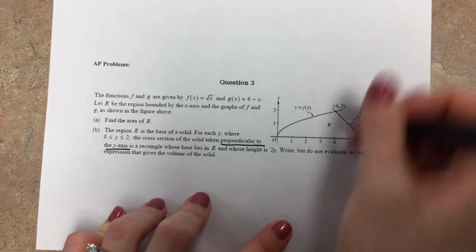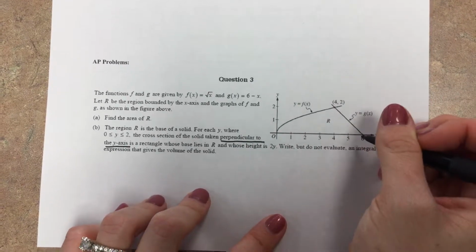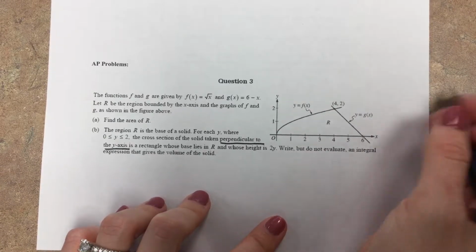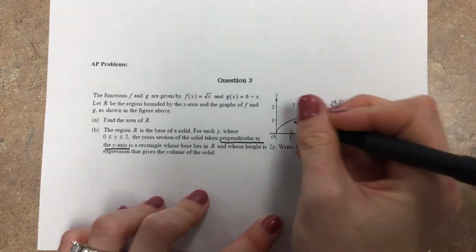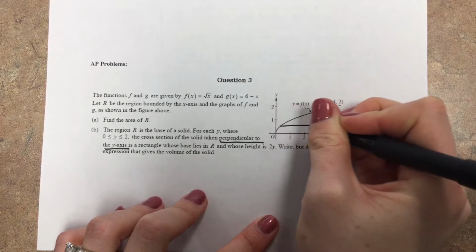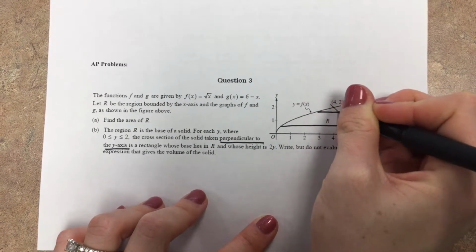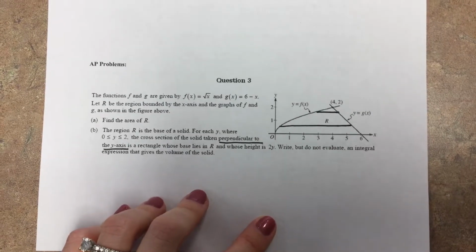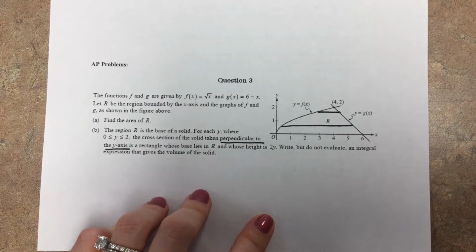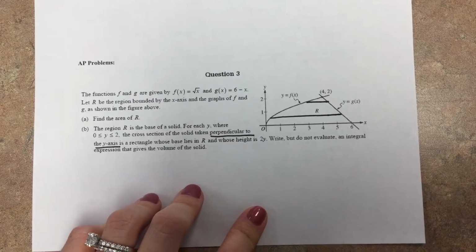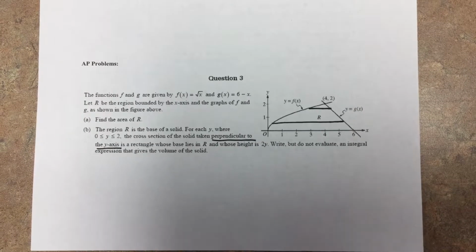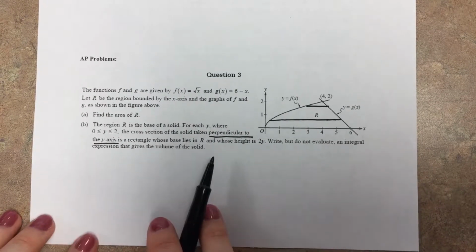If they tell you that, you have to do everything in terms of y. There's no other way to get the problem correct. So remember our lines that we drew in yesterday? What kind of lines am I going to draw into my shape right now? Horizontal. Good. I have to be in terms of y, so the lines that I draw in will be horizontal. The length of the line is going to change depending on how high or how low I draw it on my graph. And it's a rectangle.